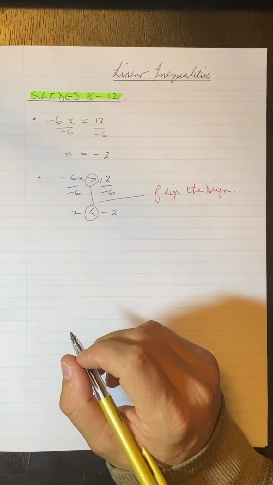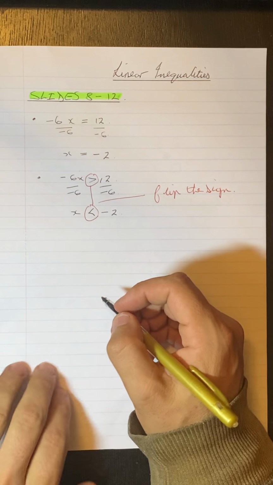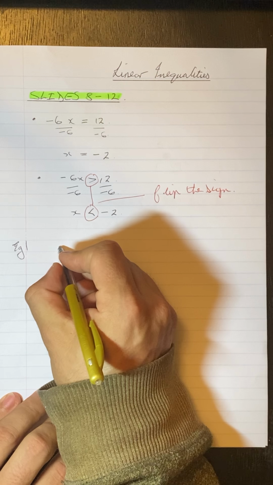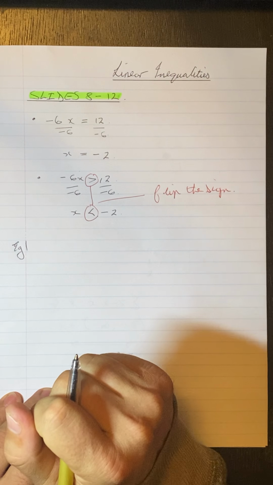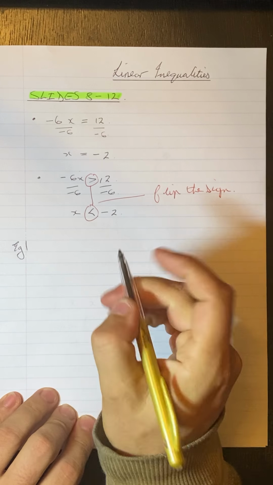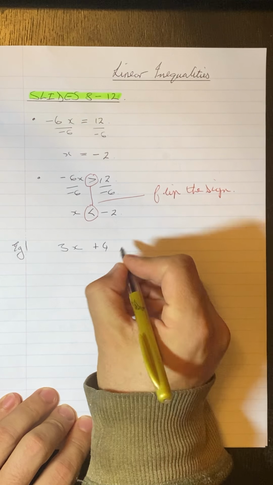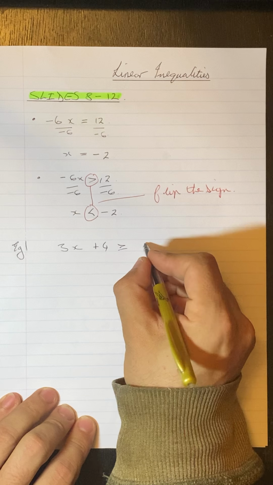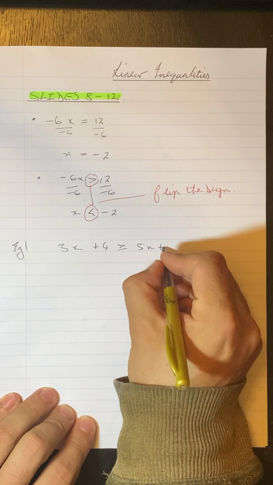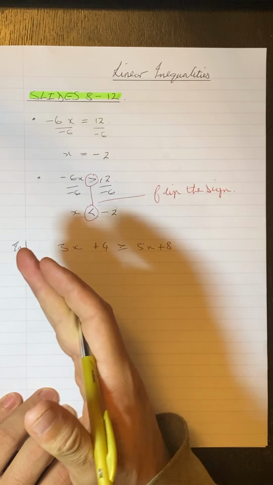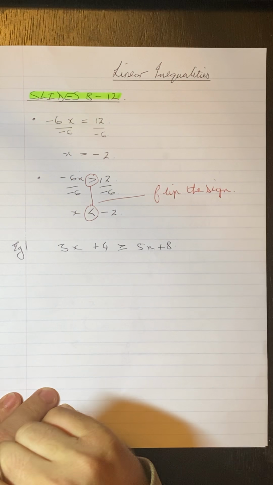If we move on to example 1. Example 1 is saying, solve for x and represent your answer on a number line. So we have 3x plus 4 greater or equal to 5x plus 8. Just like a normal equation, you're going to take x's to the one side and numbers to the other.